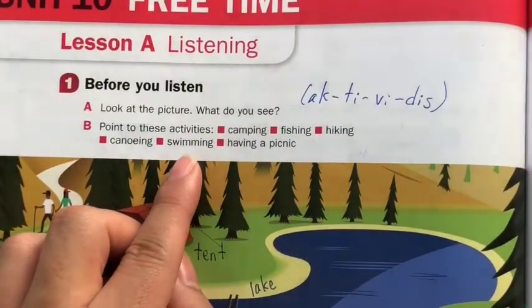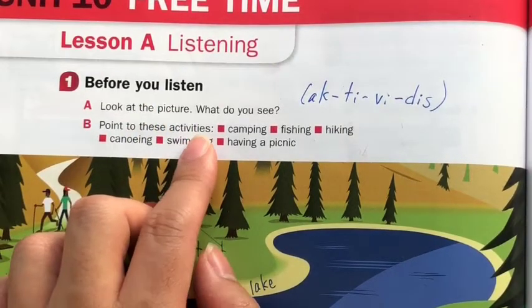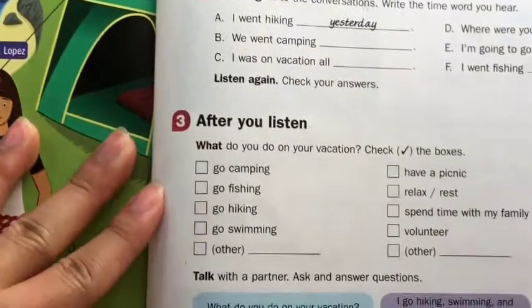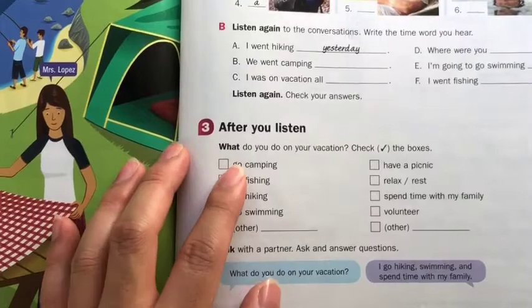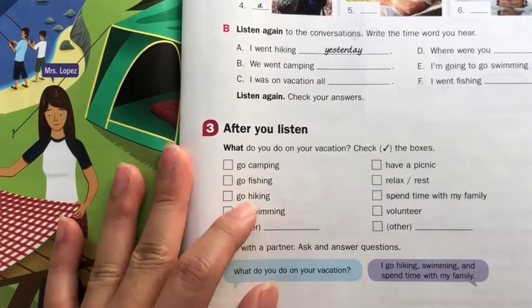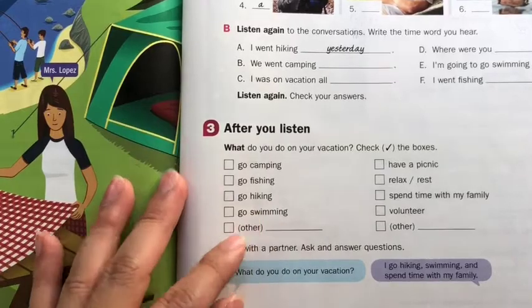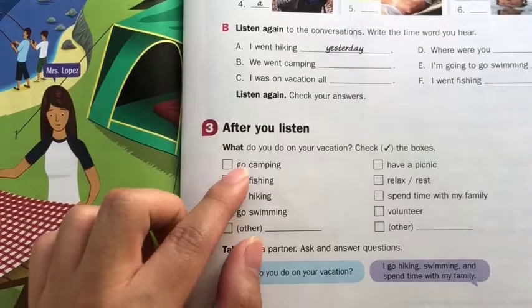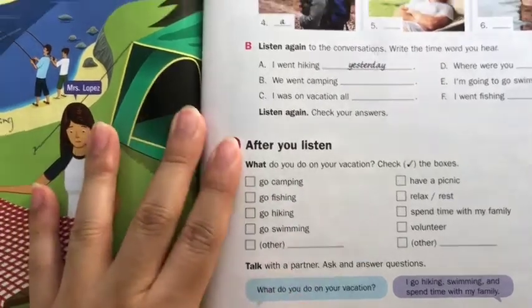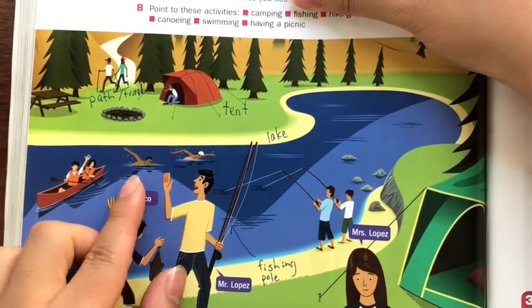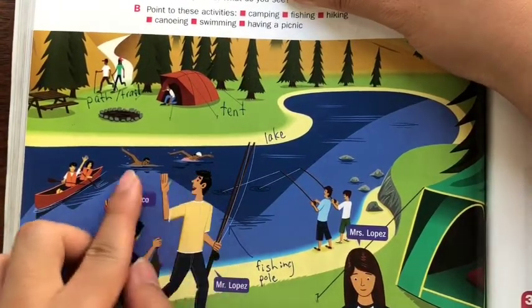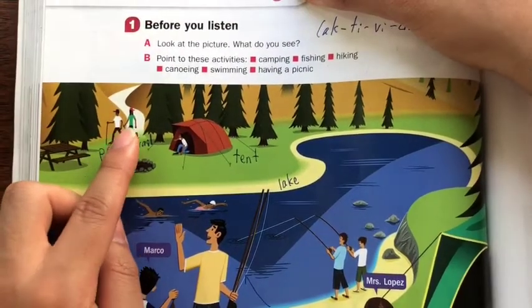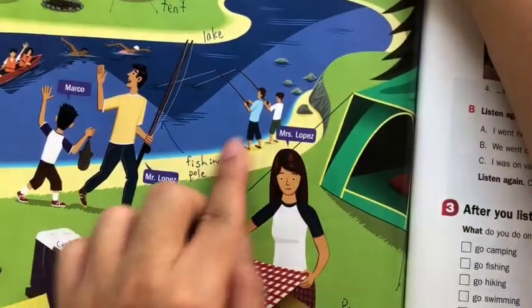And we have swimming. So when we have activities that end with ing, we can say go. So we go camping, go fishing, go hiking, go swimming, go canoeing. Because these are activities we do, we can say go. So when I say what are these people doing, we can say they are swimming. We can also say they go swimming. They go hiking. They are hiking. They go fishing.